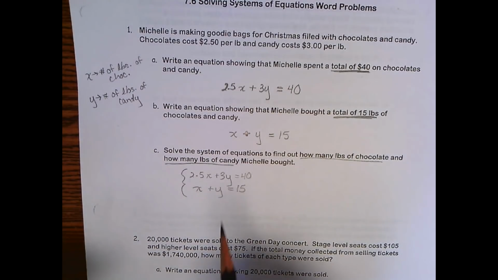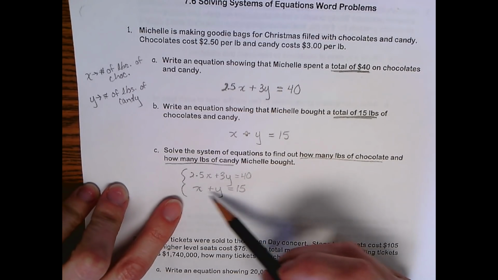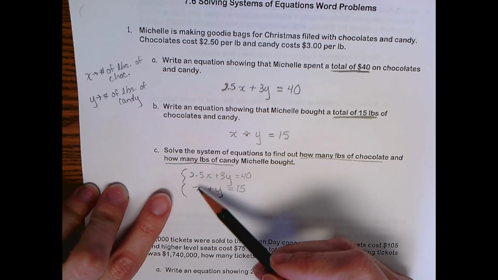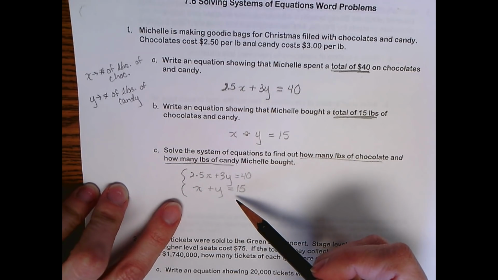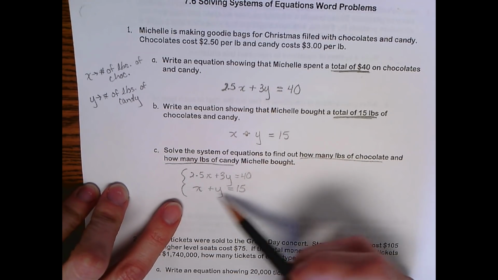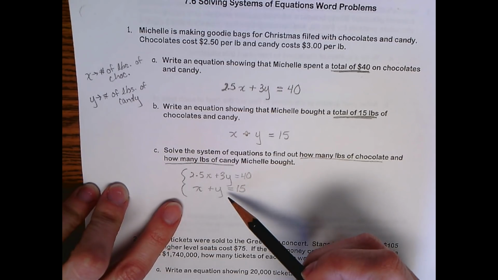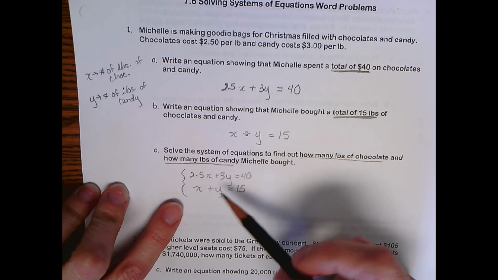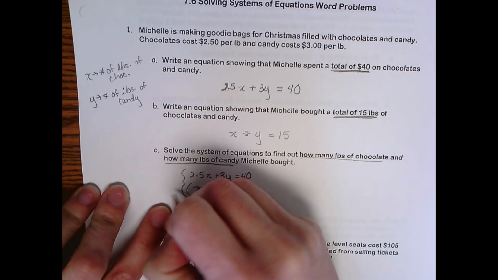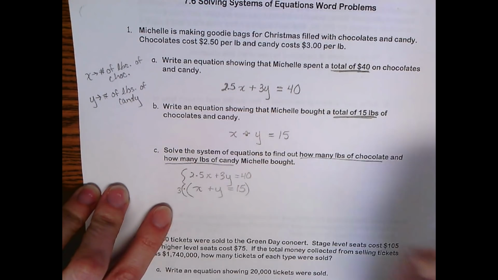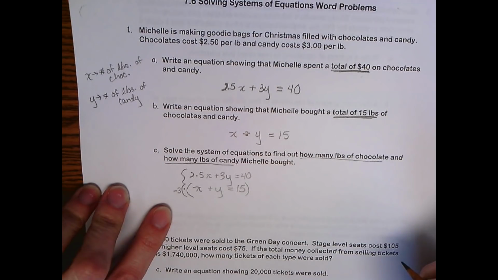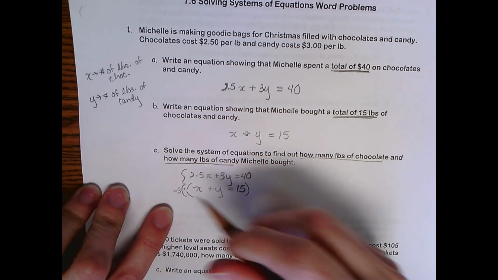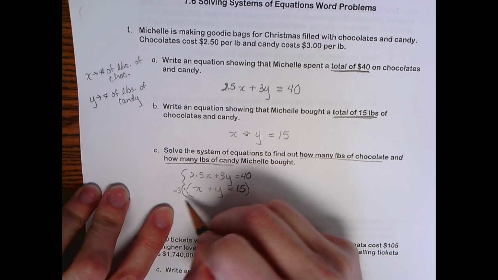So if I look, I can easily multiply this second equation by something to get opposites of the top. Now, I could multiply by negative 2.5. However, if I don't have to deal with all those decimals, then I'm not going to. So if I look here, my y's, I have a 3 and I have a 1. So if I multiply the bottom equation, everything in it, by a negative 3, then that'll give me the opposites in the y's that I need.